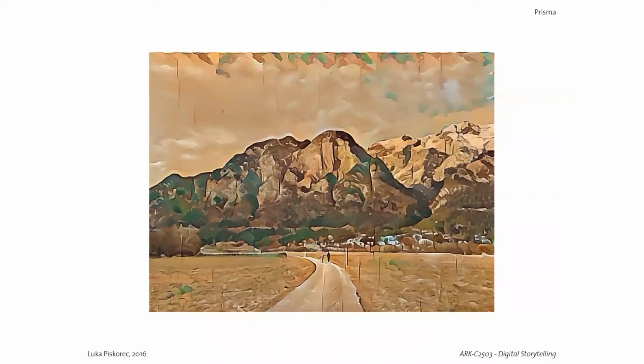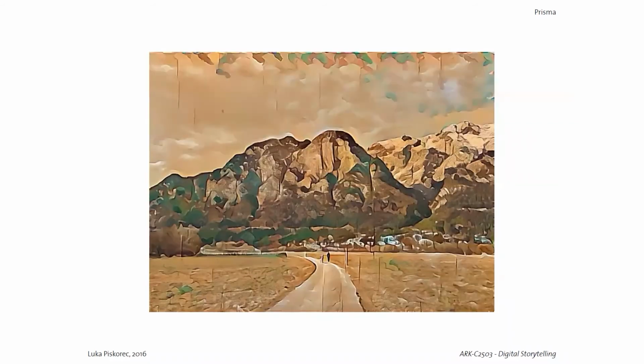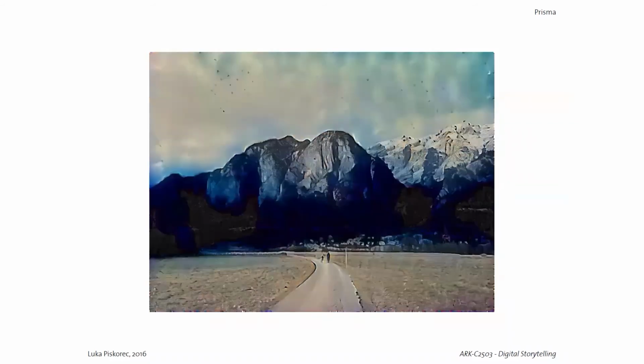Now, if you wanted to do something like this in Photoshop, it's clear that it would take quite some time to actually do it. You would really need to go into digital illustration and really start to paint, basically.